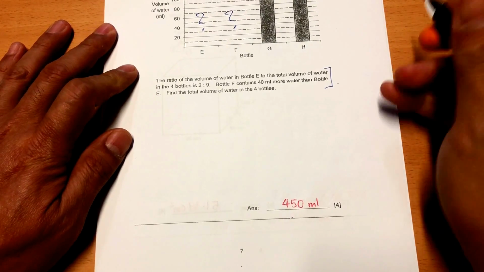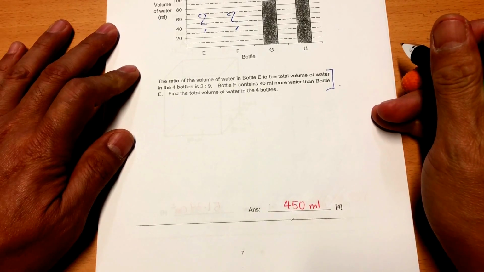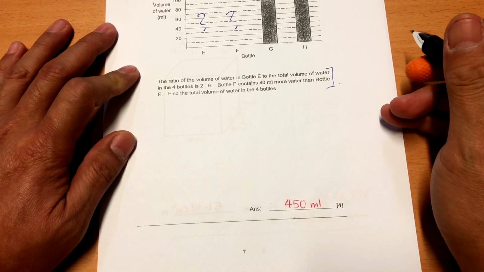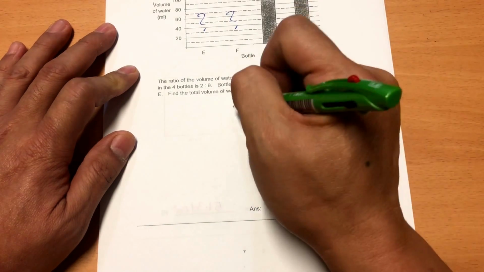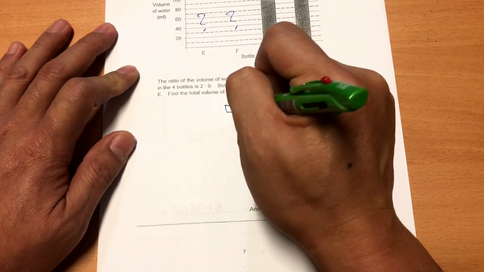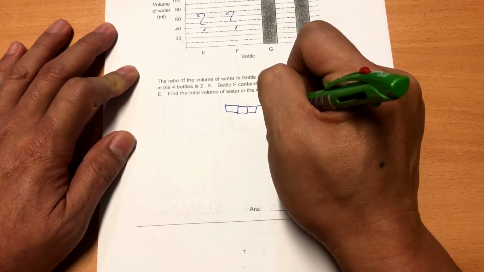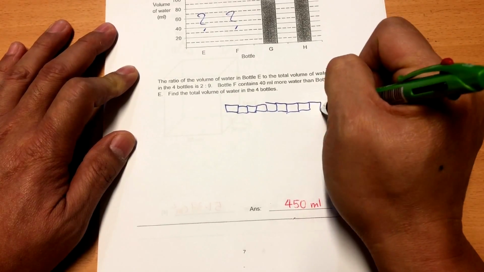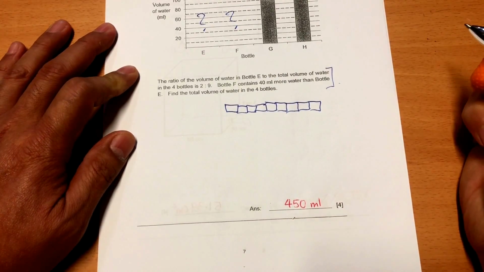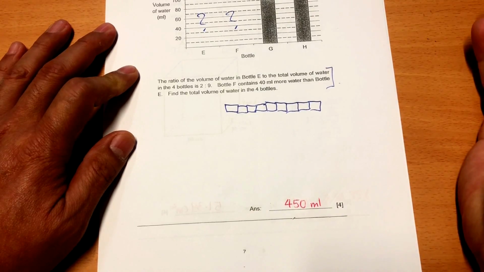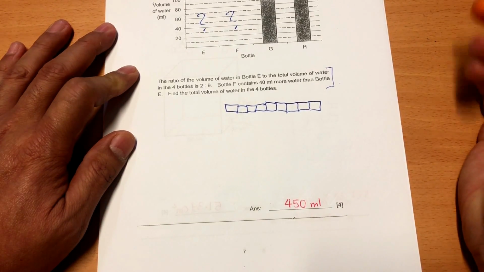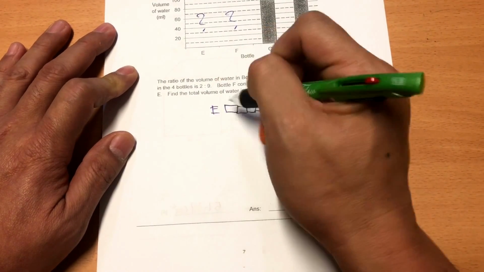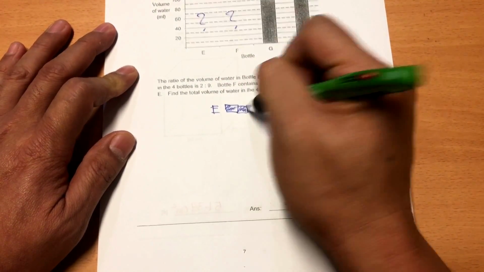All right, so firstly it says that the ratio of water in bottle E to the total volume of water in the 4 bottles is 2:9. So there are 9 units altogether. Let's draw this. 1, 2, 3, 4, 5, 6, 7, 8, 9. Okay, so we got 9 units there representing the volume of water in all 4 bottles. So bottle E is 2:9. So bottle E, we have there 2.